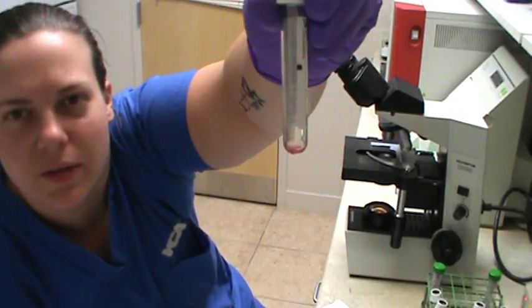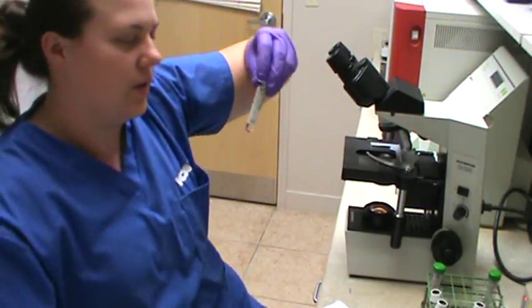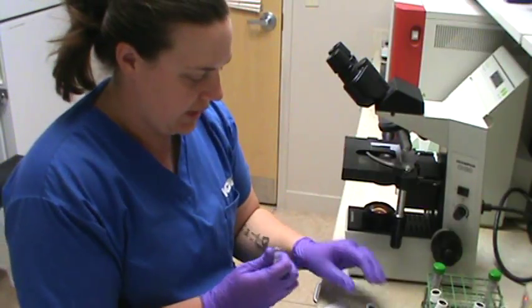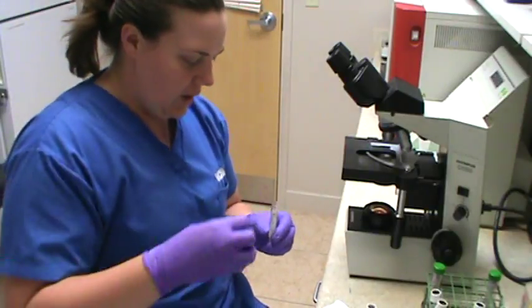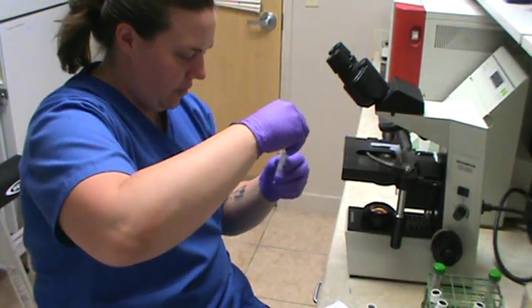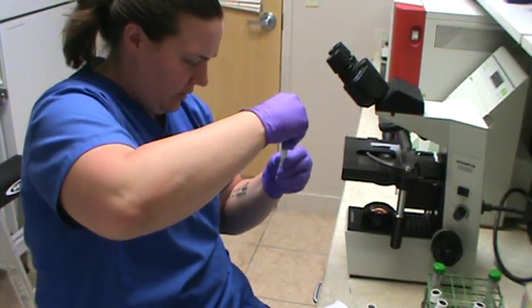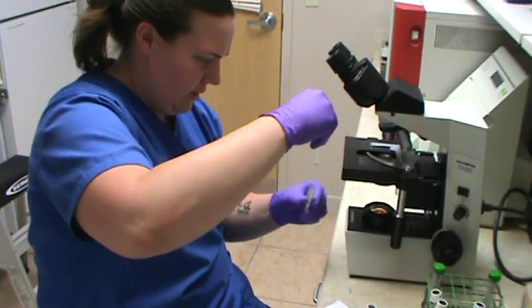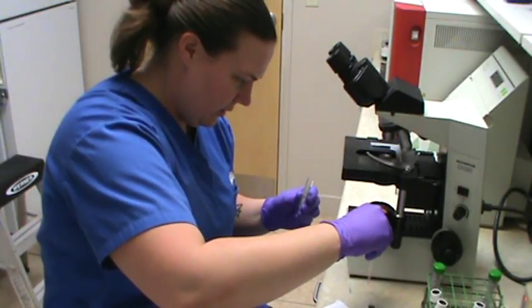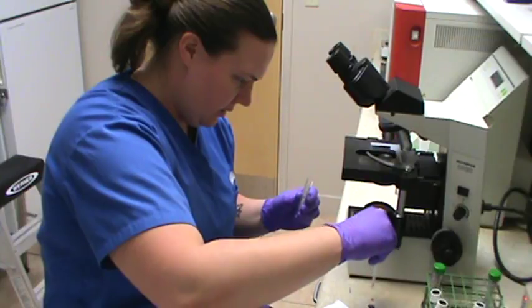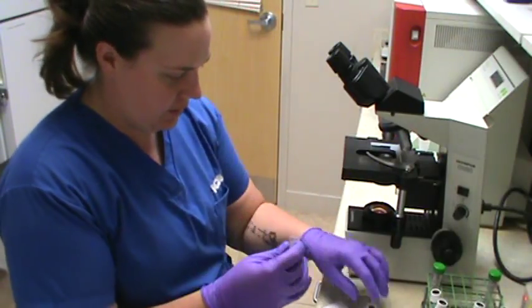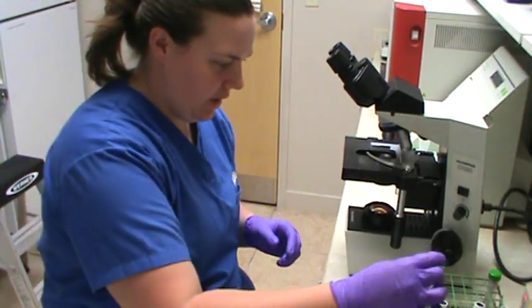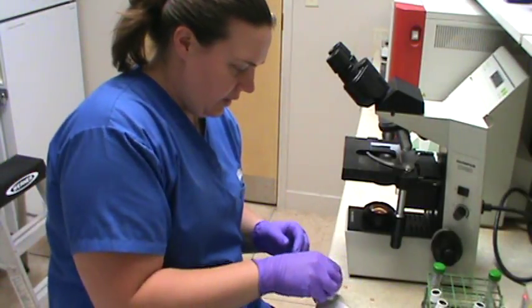I don't see any agglutination at all. So we're going to take our last clean pipette over here on our paper towel. We're going to throw out our paper towel, and we're going to get a drop of this and put it onto our slide. Okay, throw out our pipette, put on our lid.